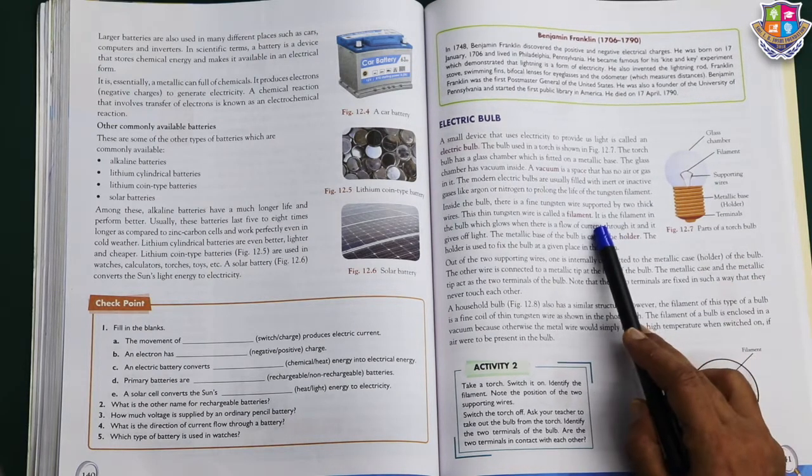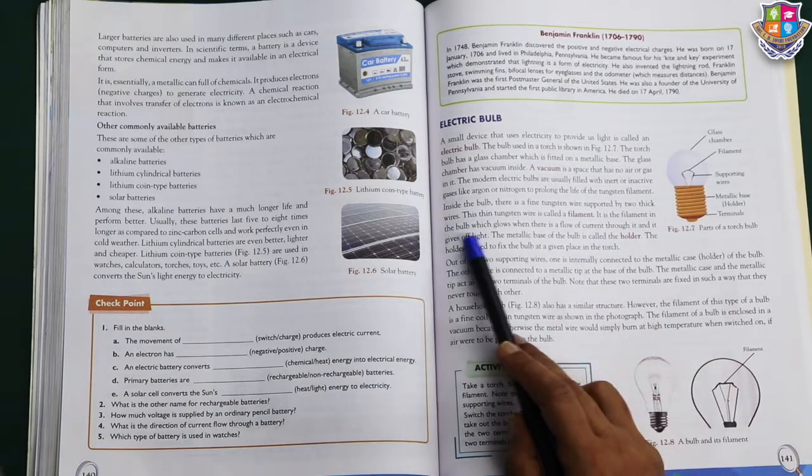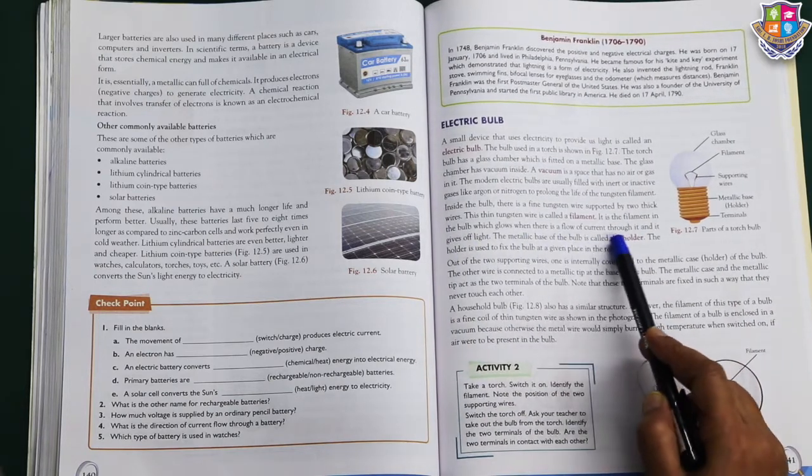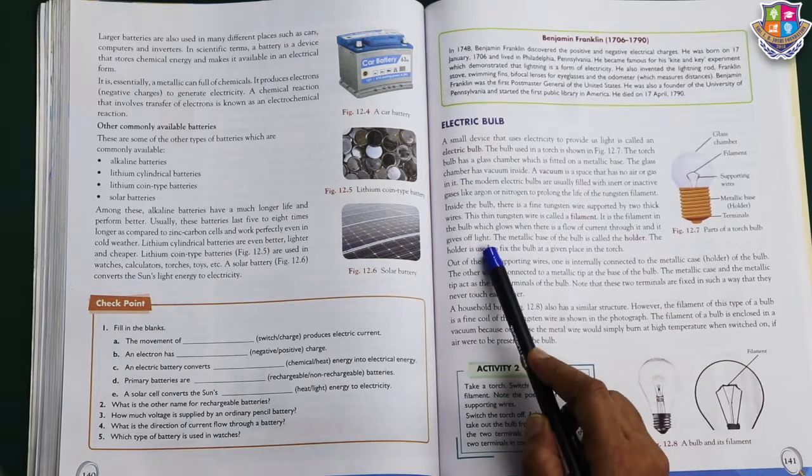Now coming to this point, it is the filament in the bulb which glows when there is a flow of current through it, and it gives off light.